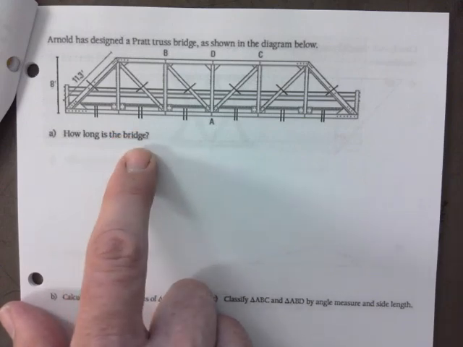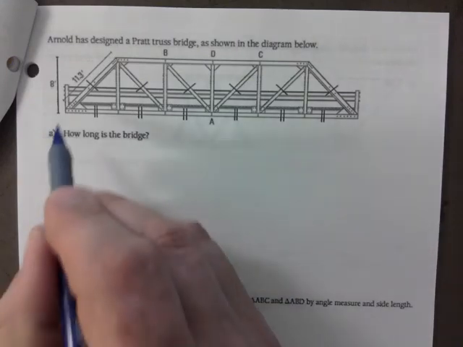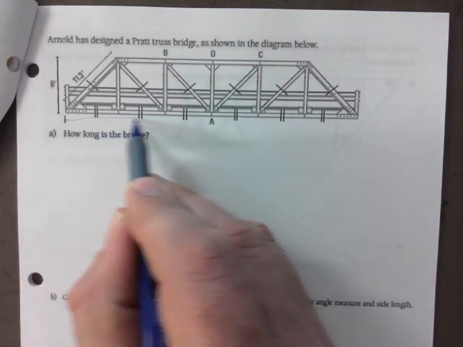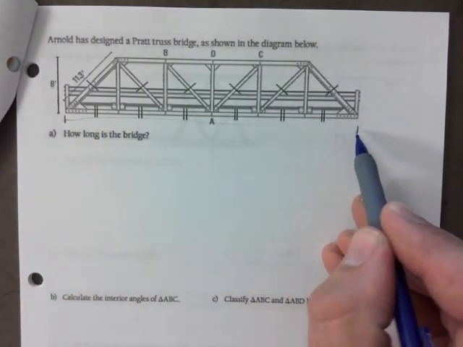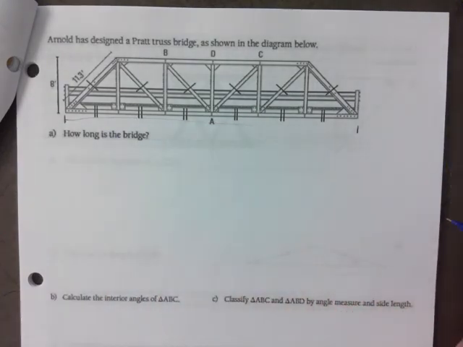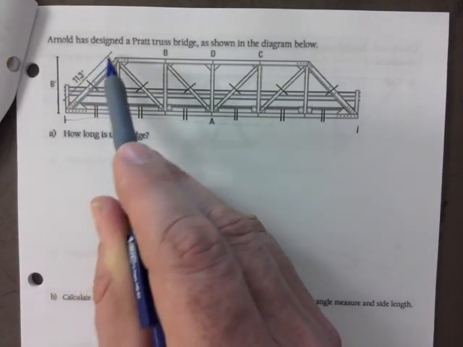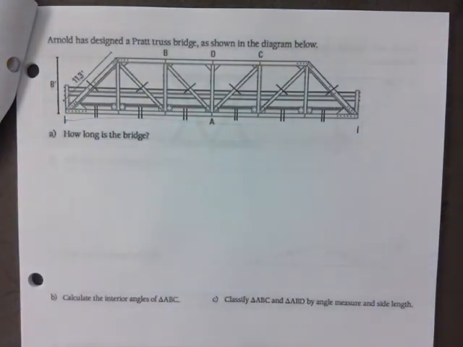Okay. You may have to use sine law, cosine law. You can use anything you have to in order to figure out how long the bridge is. So we want to know from here all the way to the other end, how long is this bridge? Okay. So you have some measurements here, and you've got measurements there, right? So you do know things there. So give it a try.